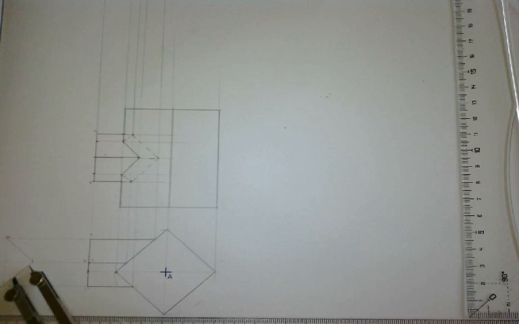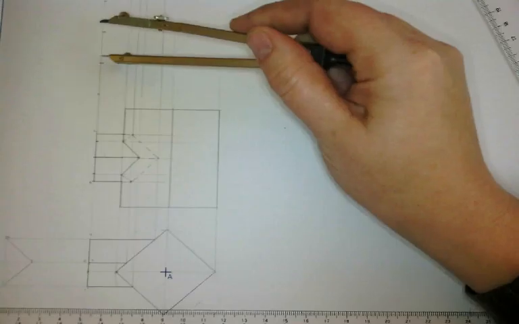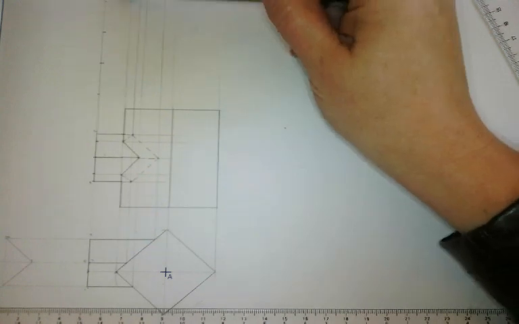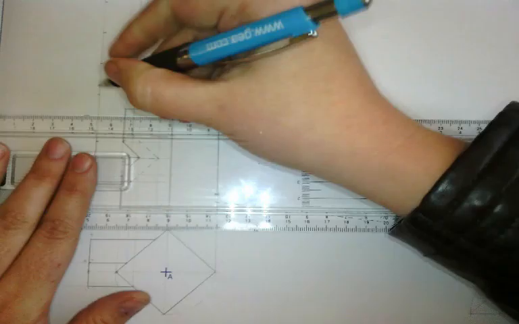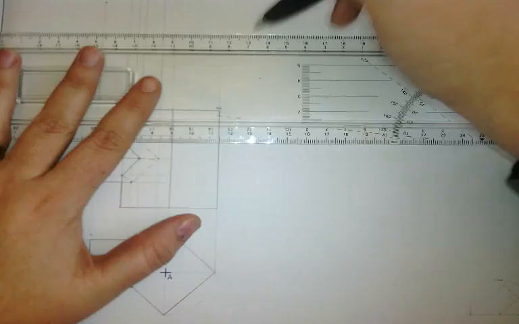I'm going to start working just a little bit away from my main pipe. 1, 2, 3, 4 sides. Okay, you see 1, 2, 3, 4. Because it's 1, 1. Okay, so then I'm going to do my projections across all the way to there.